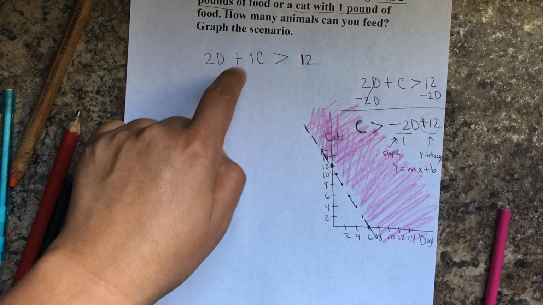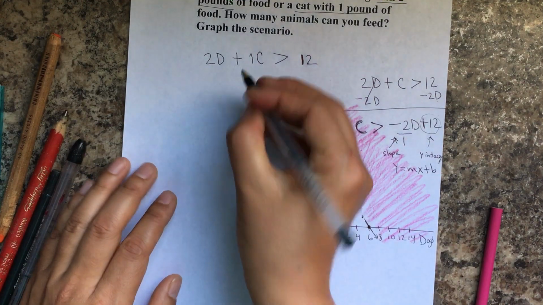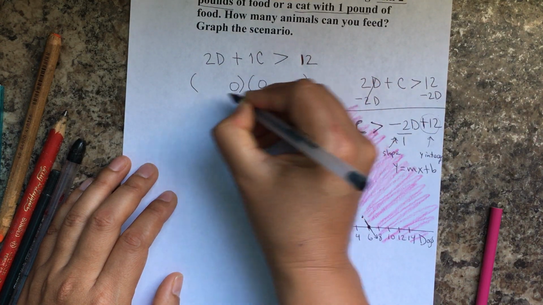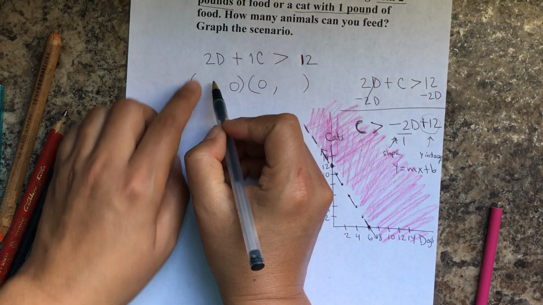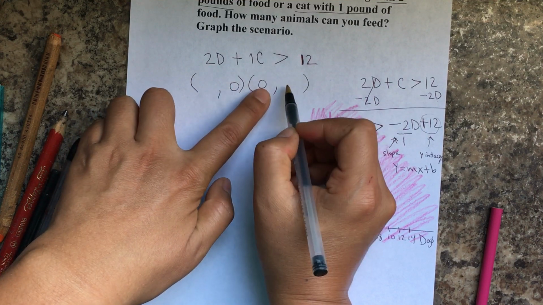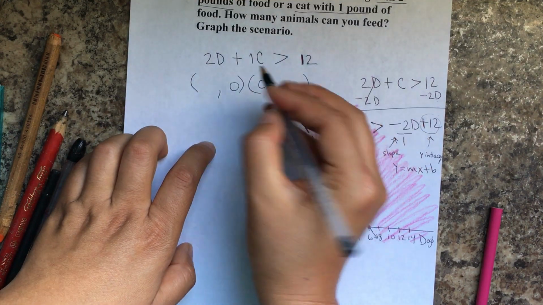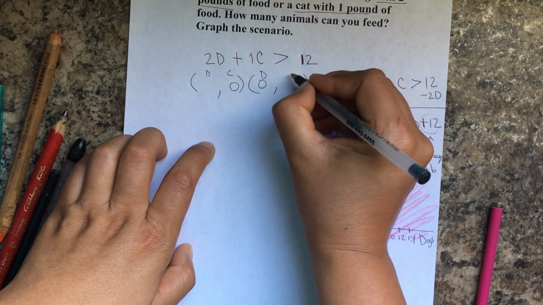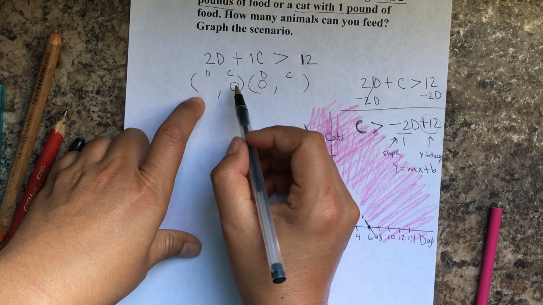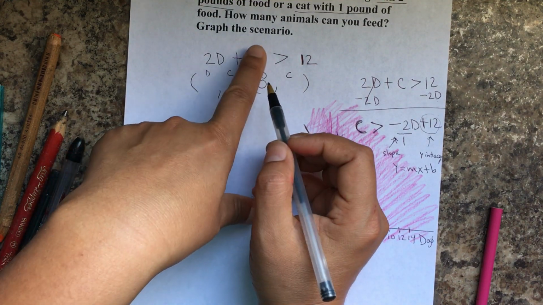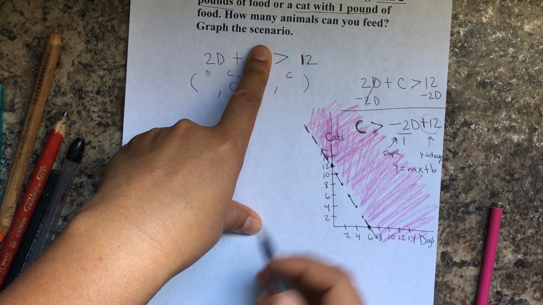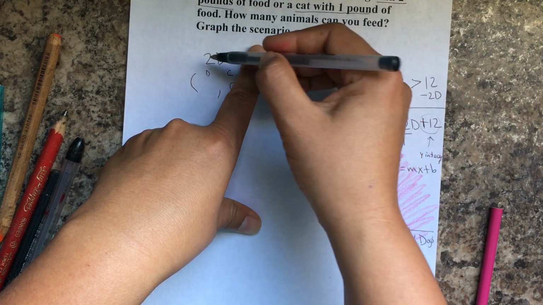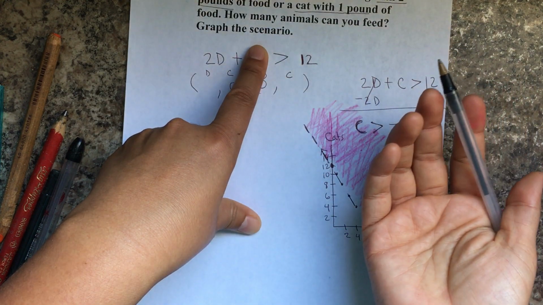Now let's do it with this method. What you would do is find the x and y-intercept. For the x-intercept, y is 0. For the y-intercept, x is 0. So in this case, it would be d and c. And so, if c is 0, 1 times 0 is 0, so it disappears. All you have to do is divide. 12 divided by 2 gives me the value of d.